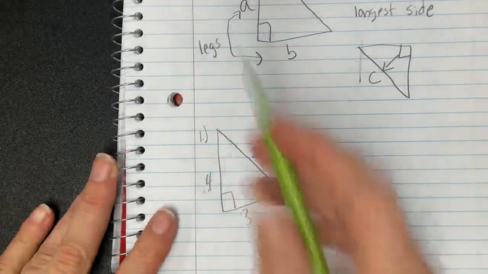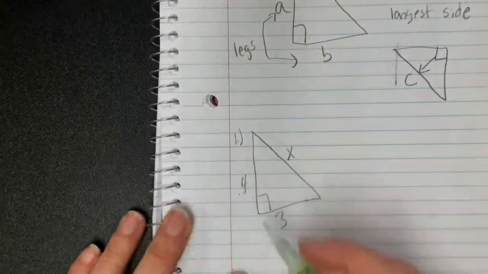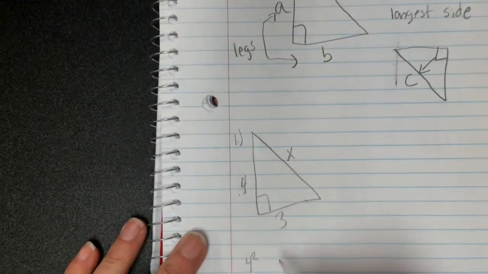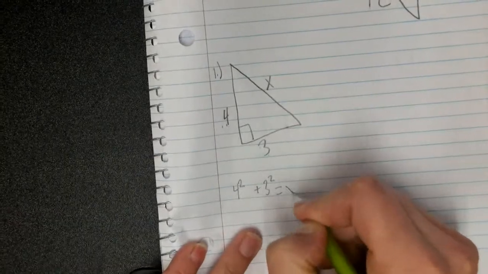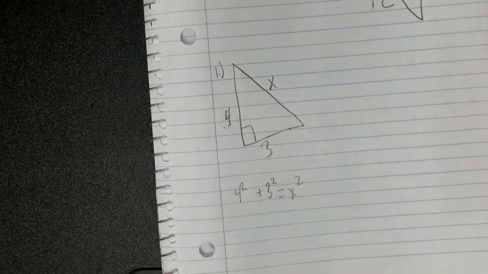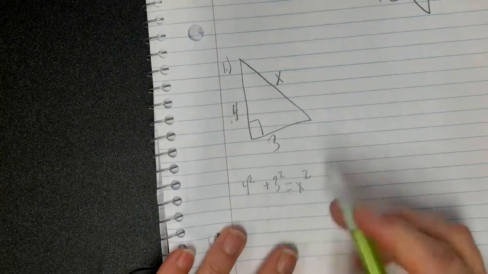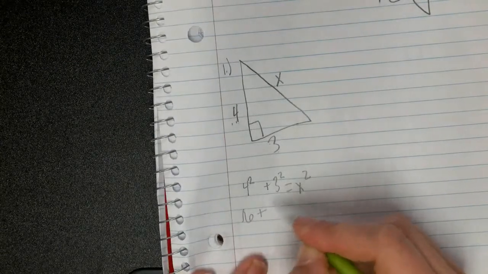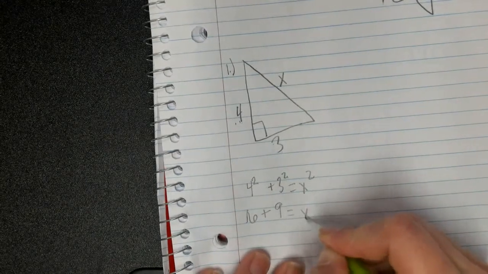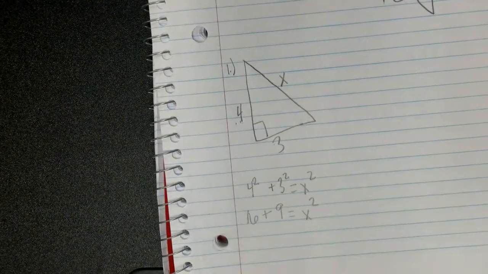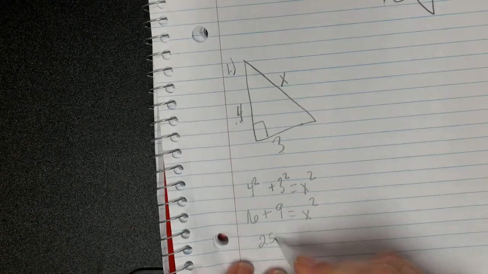So we would write this just like our formula shows up here. We have 4 squared plus 3 squared equals x squared. So let's do the math here. 4 squared is 16 plus 3 squared, 3 times 3 is 9, equals x squared. So we're literally just solving equations. So 16 plus 9 is 25.